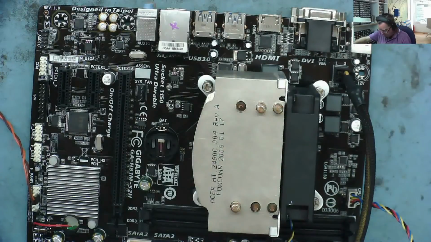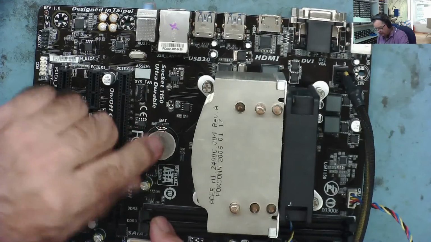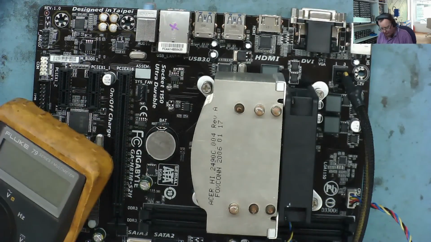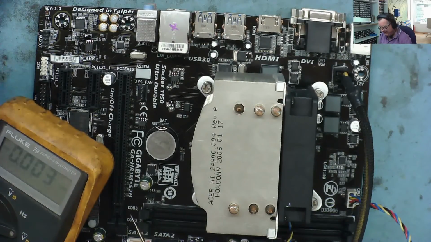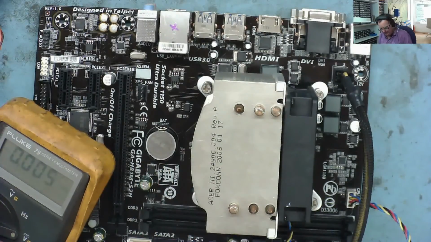Okay, so we can power this up, and let's see if it actually bleeps now. Oh, CMOS battery. One thing I forgot, some CMOS battery. Obviously I took the CMOS out when I put it in the sink. That's a good idea, by the way. When you put it in the sink, take the CMOS battery out first.